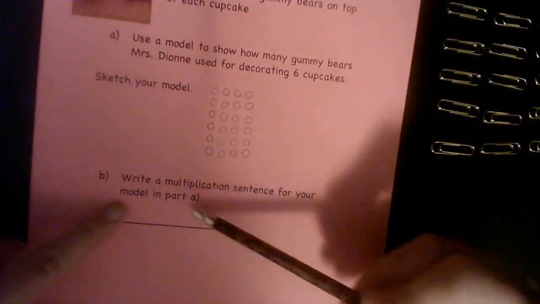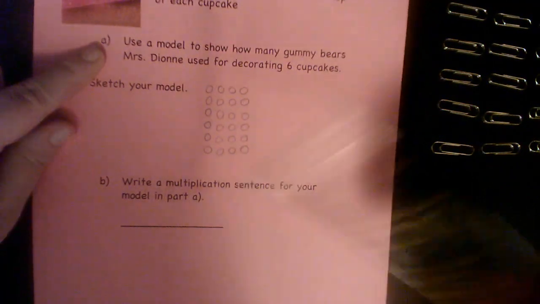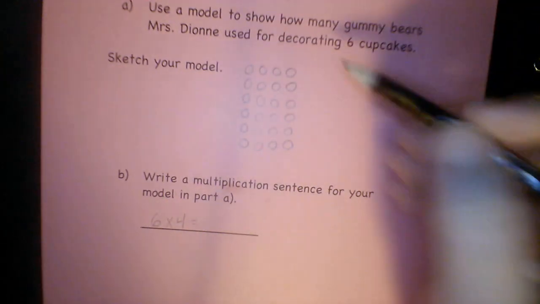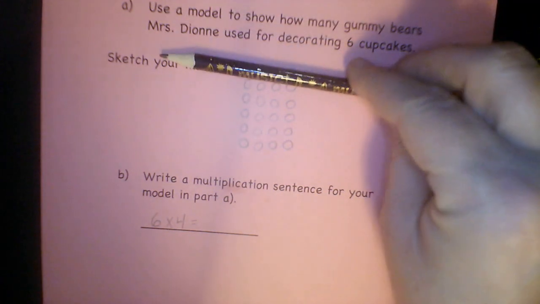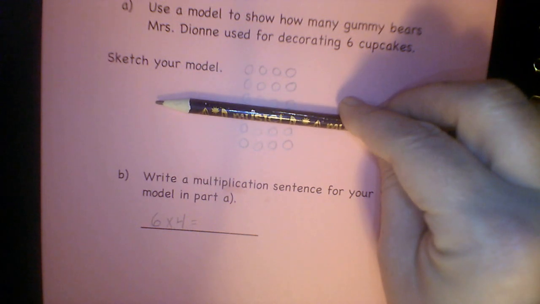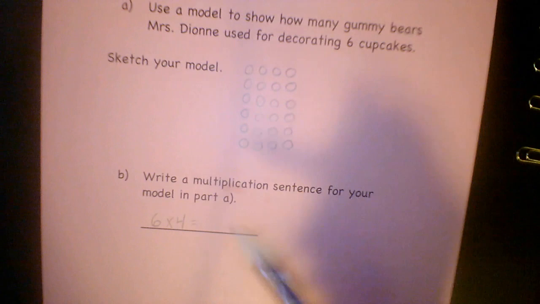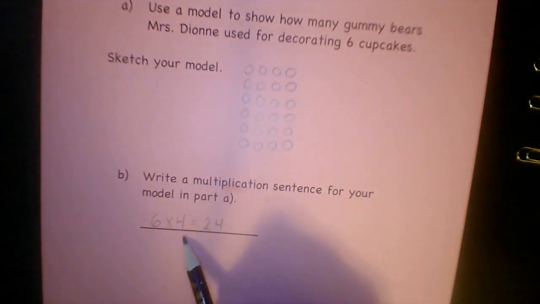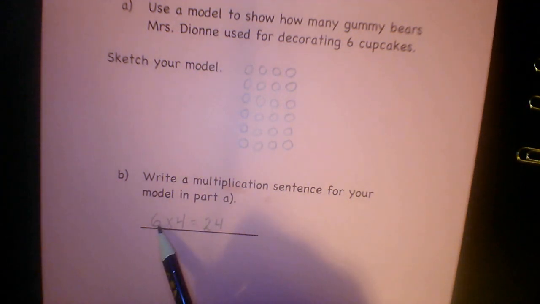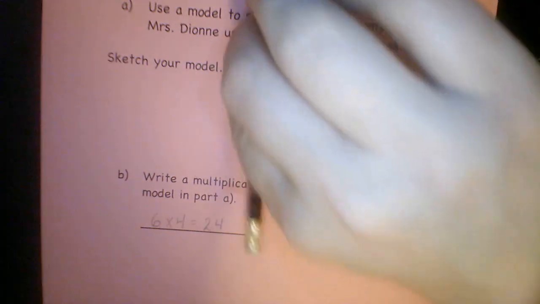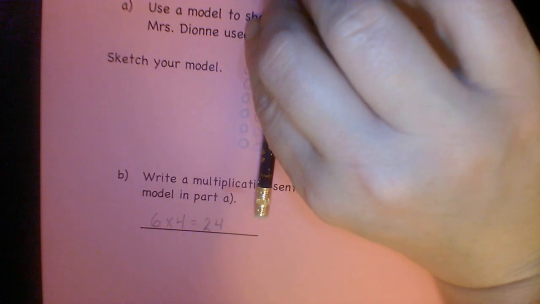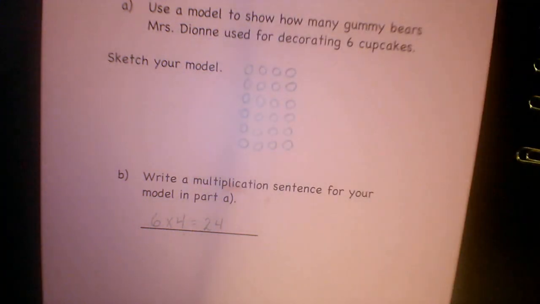Write a multiplication sentence for your model in part A. Okay, so I know that it was 6 cupcakes with 4 gummy bears on each, and that would equal, well, I know that this is 8, and another 8 is 16, and another 8 is 24. Oh, I just realized I could have used my double-double strategy from last week. If I take the 6 and double it, that would be 12. Double that again would be 24. That would be going this way. 6 and 6, 12, and then I have another 12. 12 and 12 is 24.